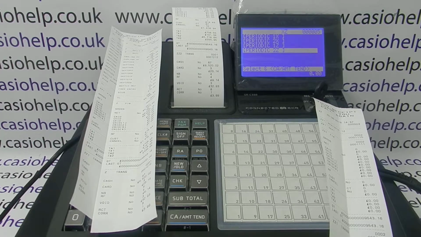So if you want to use your periodic 1Z for weekly reporting, you must run the periodic 1Z every week, every Saturday at midnight, every Friday at 5:30, whatever routine you need to follow. The same applies for the periodic 2Z. If you're using your 1Z for weekly sales, you can use the periodic 2Z for monthly sales or quarterly sales, but again the same rules apply. It's got to be done at the same time period each time.